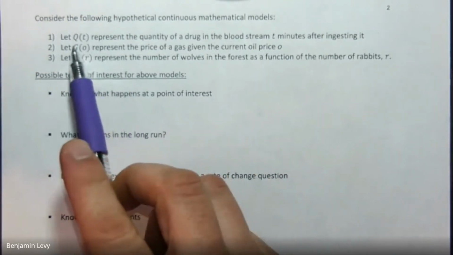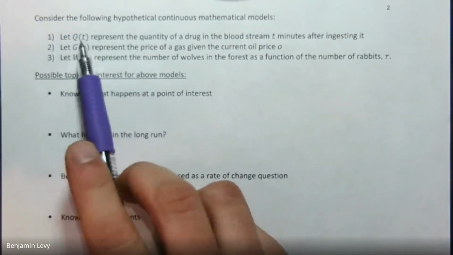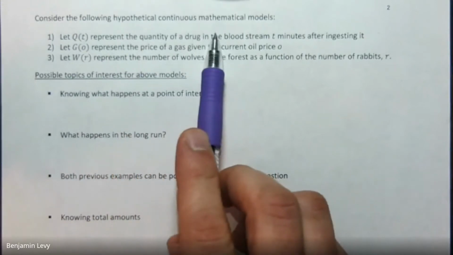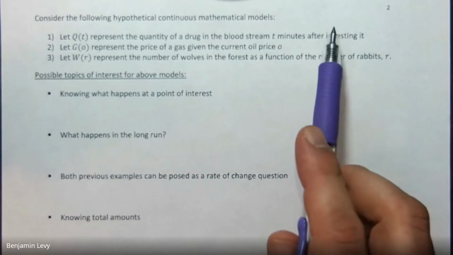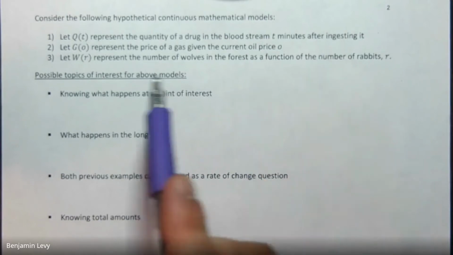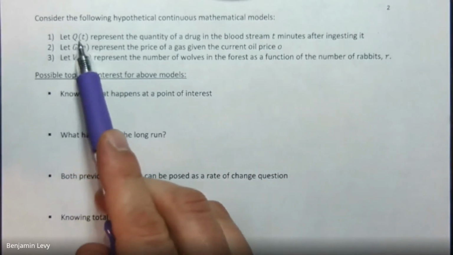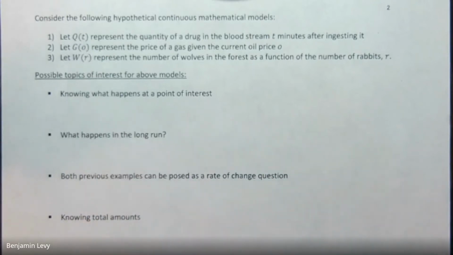So let's say q of t represents the quantity, so that's where q comes from, of some drug in the bloodstream t minutes after taking it. So let's say you take some Advil. It takes a while to start working in your body, and q tells you how much has actually been absorbed after some amount of time.